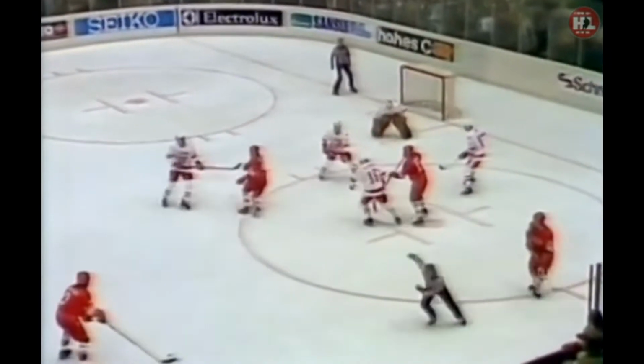Now Canada fires it. Right here. In a heavy on Larionov. 1 minute and 27 seconds left to play in the opening period. The Soviets lead 2-1. Now setting up is Makarov, number 24.